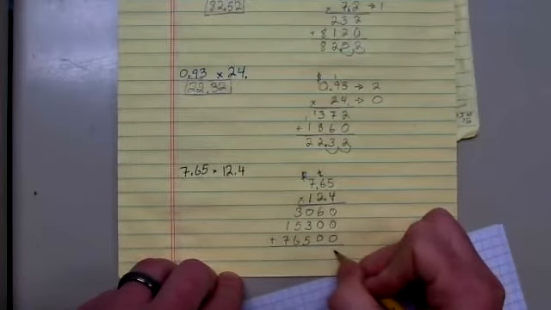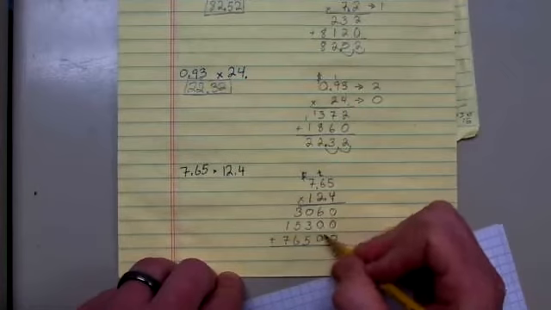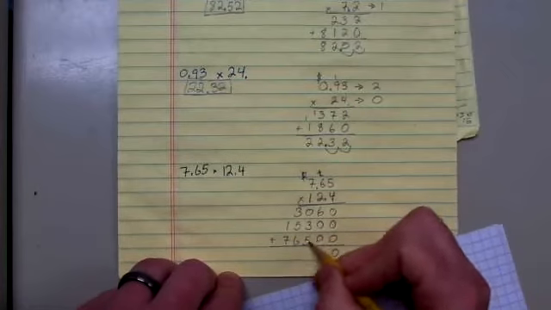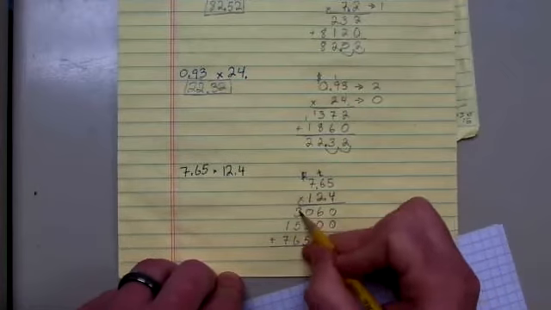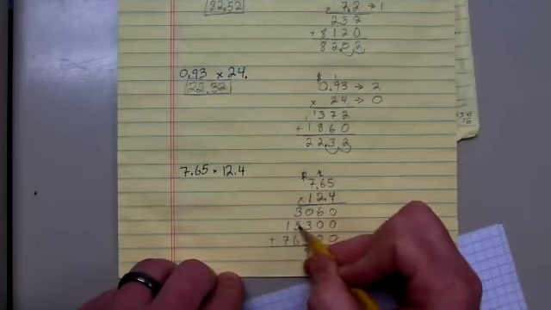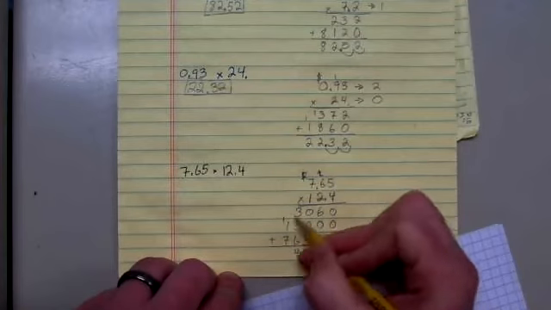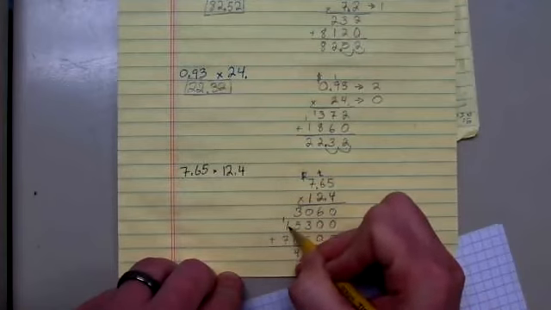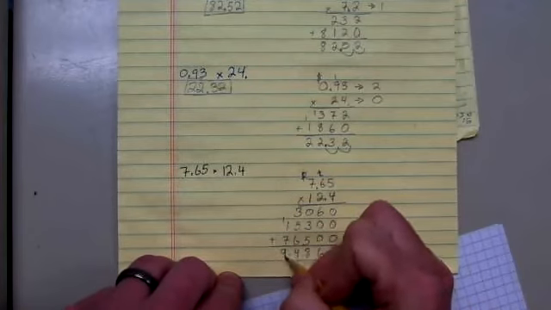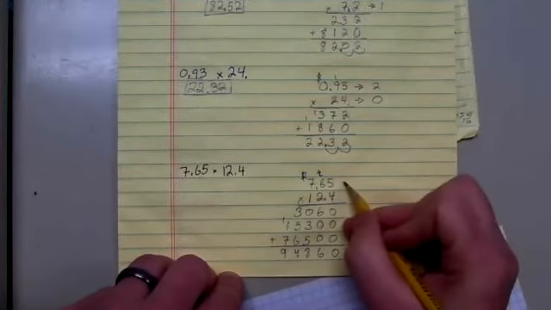0, 0, and 0 is 0. 6, 0, and 0 is 6. 0, 3, and 5 is 8. 3, 5 is 8. 8 plus 6 is 14. And 7 and 1 is 8. Plus 1 is 9. Now let's draw our arrow.